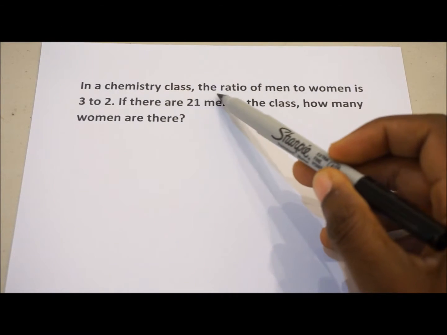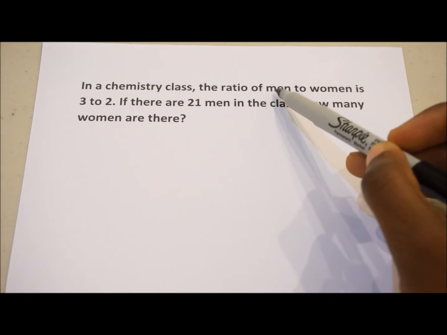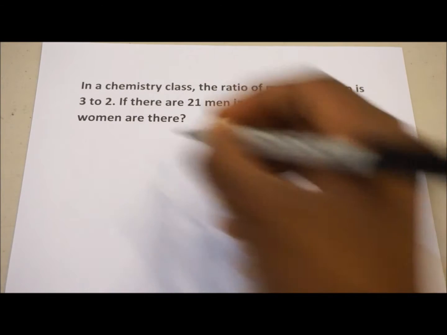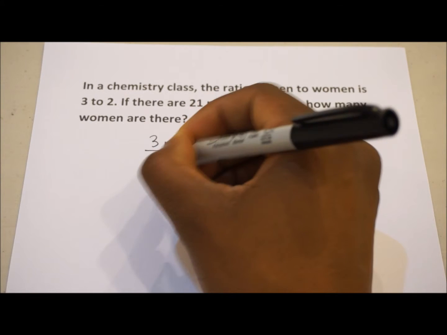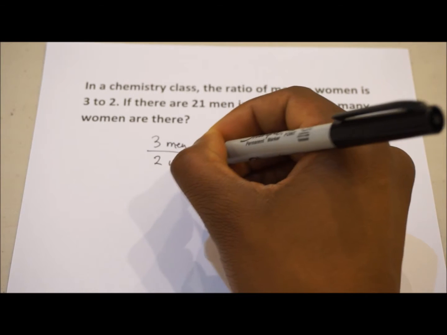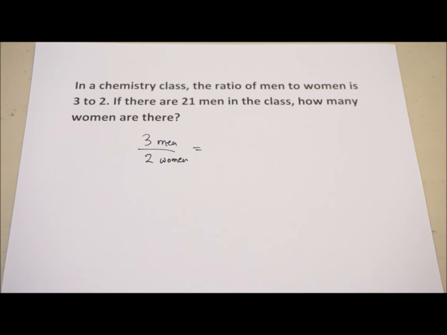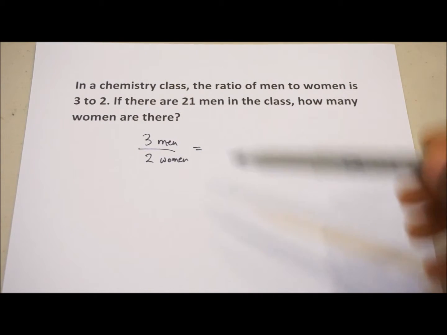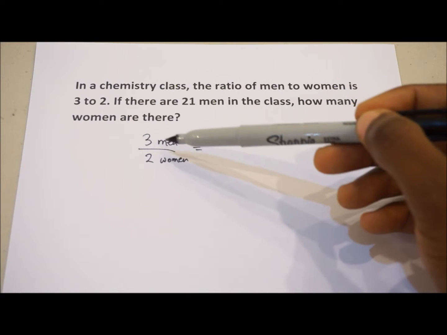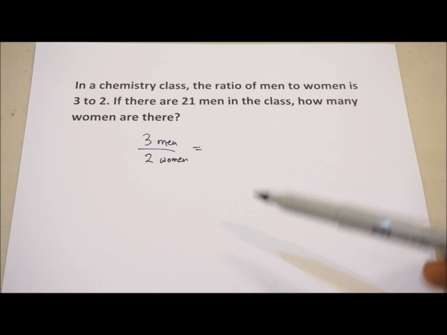The problem says the ratio of men to women is 3:2. So there are 3 men for every 2 women. So I write that down. 3 men for every 2 women. And I write the words men and women in my problem to make sure that I do not make a mistake when I have to place in my 21. It gives me a direct way of making sure that I'm on the right track. There are 3 men for every 2 women.